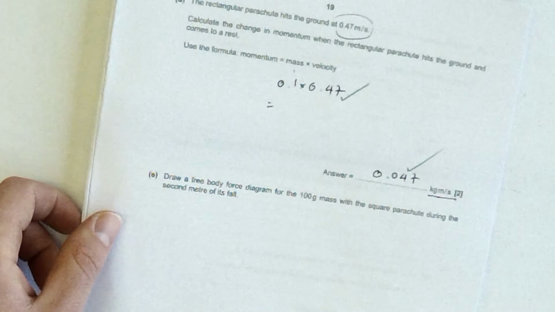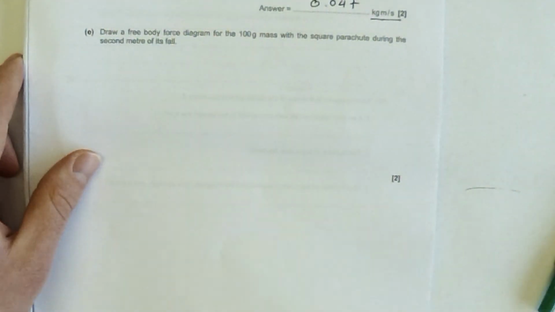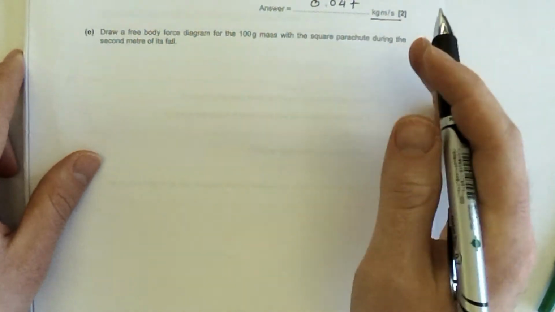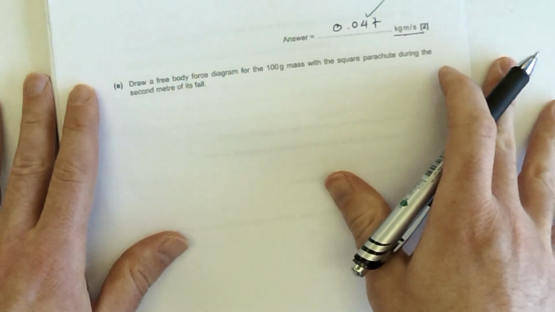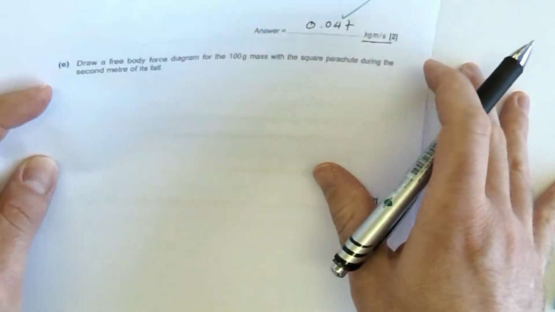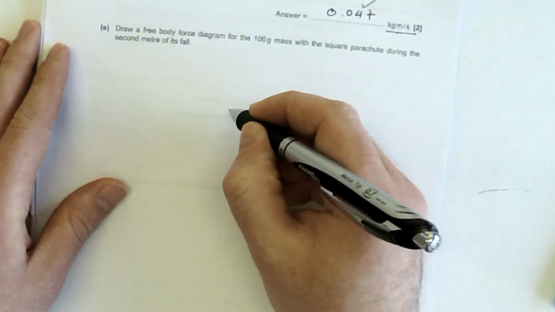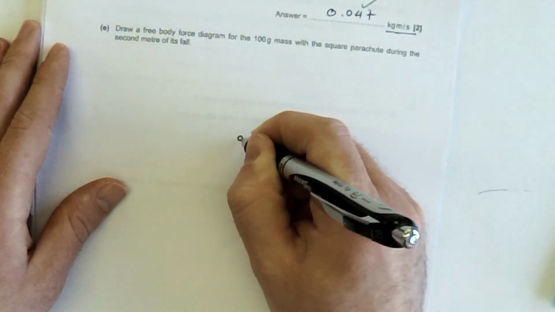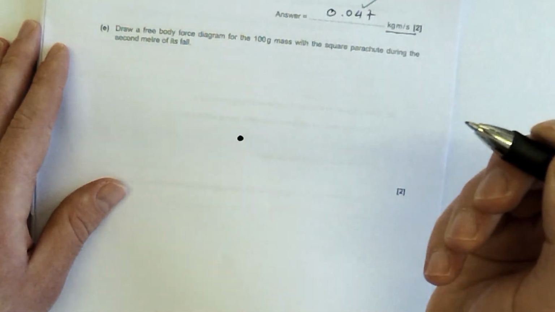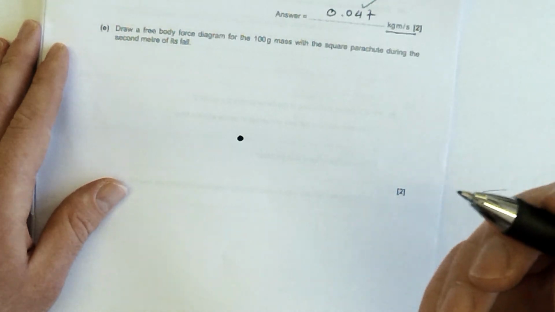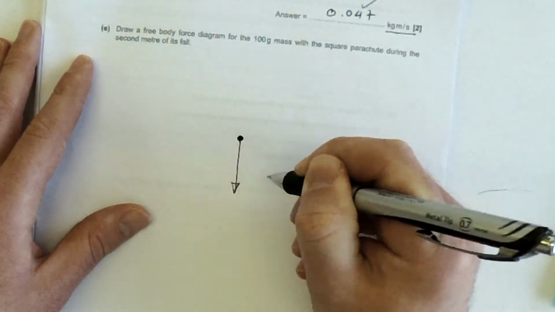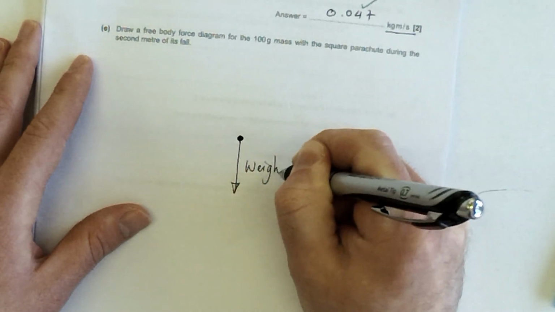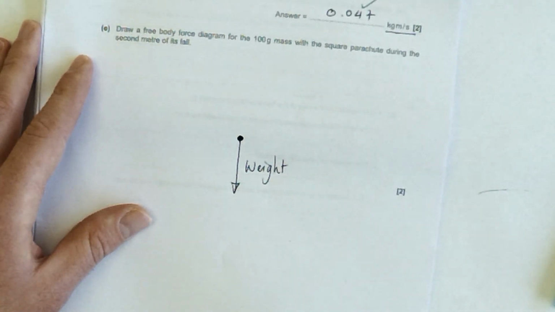Okay, next one, draw a free body diagram. Now I found that most people at GCSE find it hard to understand the purpose of a free body diagram. A free body diagram is just considering the forces on one body. So you don't need to draw the whole thing, you just need to draw the mass. And we're just thinking about the forces on that one body. So what are the forces involved? Well, each body in the world has weight. So we can put that on straight away.